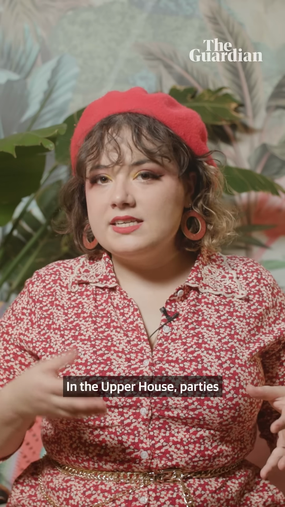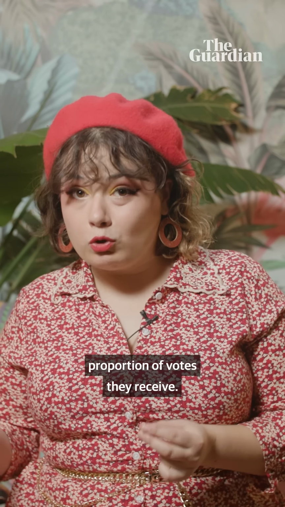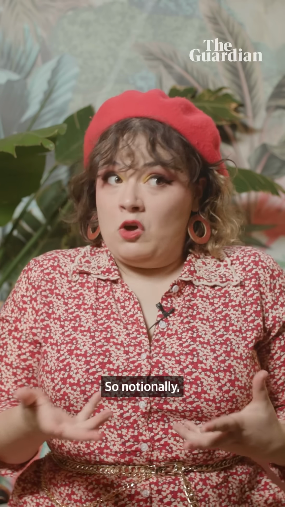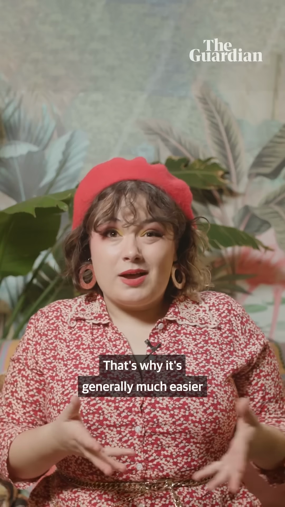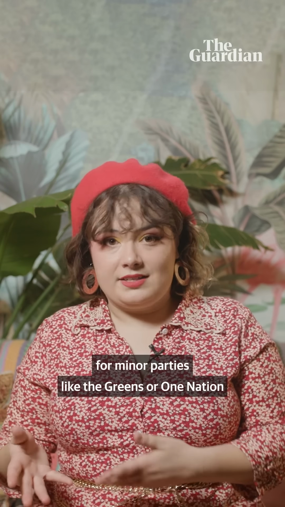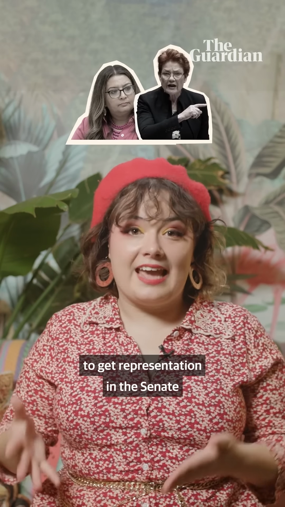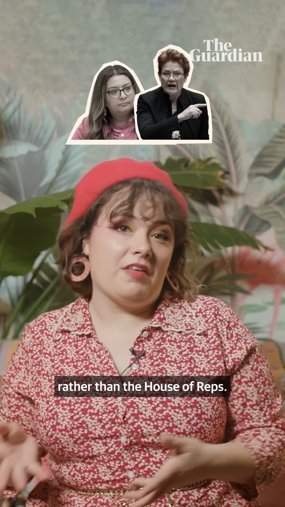In the upper house, parties win seats based on the proportion of votes they receive. So notionally, as long as you can win over like 1/6 of the state's population, you should be able to score a seat. That's why it's generally much easier for minor parties like the Greens or One Nation to get representation in the Senate rather than the House of Reps.